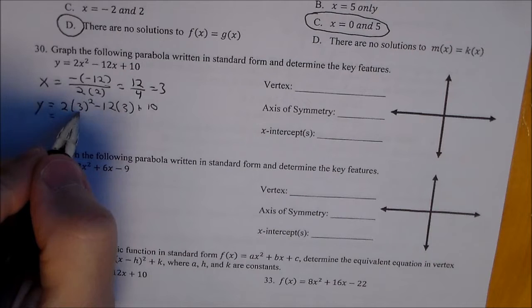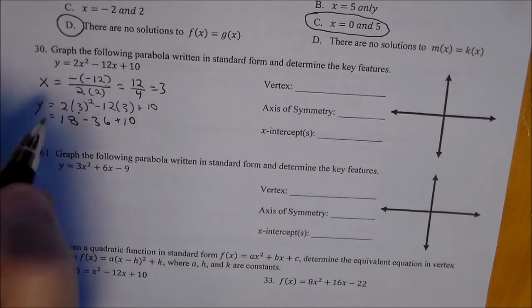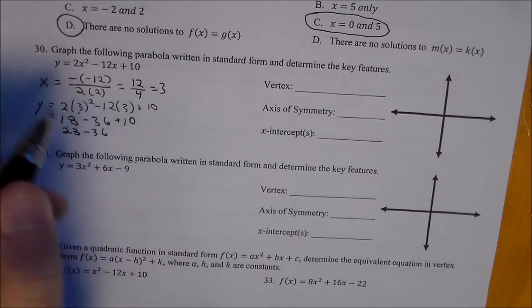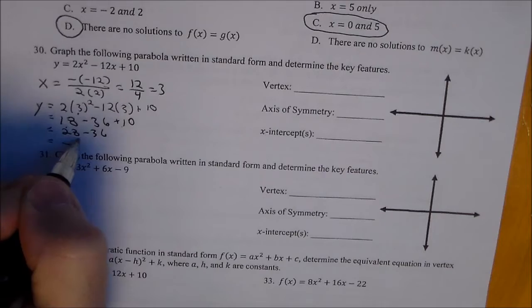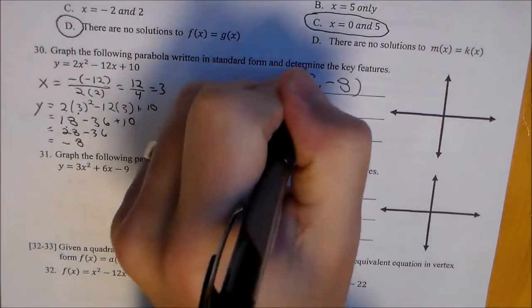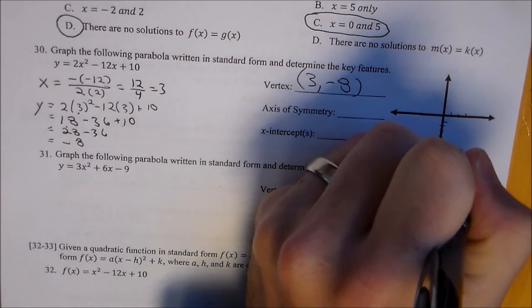So 3 squared is 9, times 2 is 18, minus 36 plus 10. 10 and 18 is 28. So 28 minus 36 is negative 8. So our vertex is 3, negative 8. So I'm just going to sketch that out, go over 3, go down, negative 8. It's about right here.